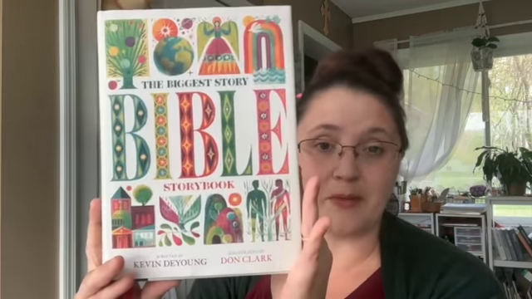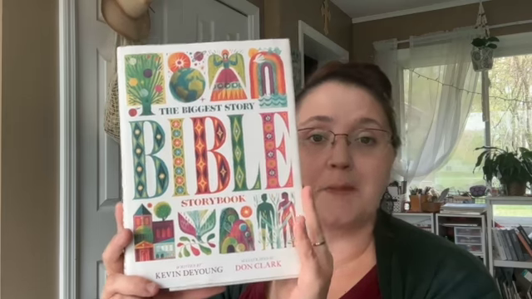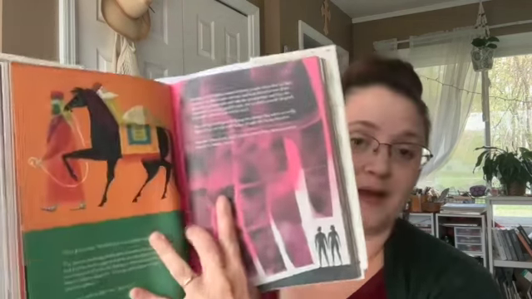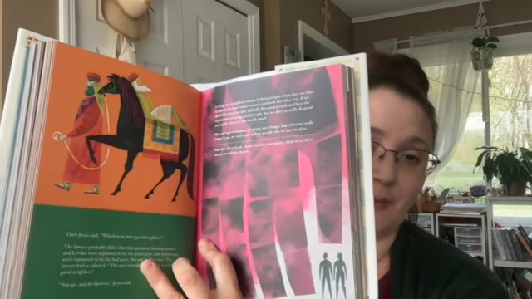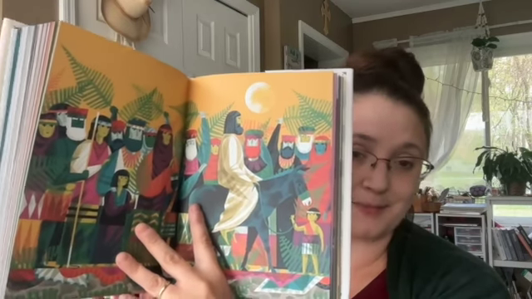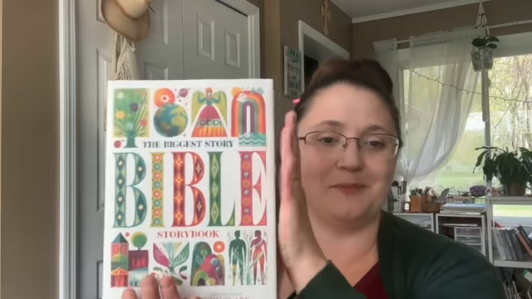So the first thing we're going to do is continue reading The Biggest Story Bible storybook. We really like it. She likes it. The pictures are different. My husband is really not a fan. He finds them creepy, and that's okay. But because it does explain the gospel very clearly, he said we can continue reading it, which is good. It is just fun. It does have a curriculum if you're interested, but we like to just read the stories. That's what we're using for Bible.